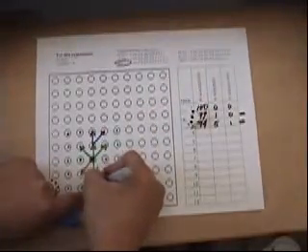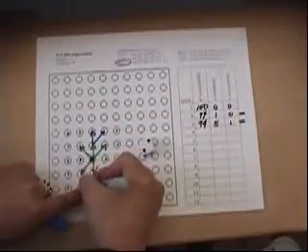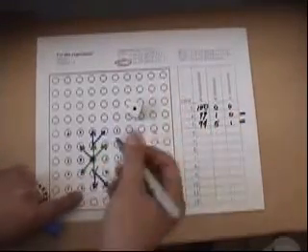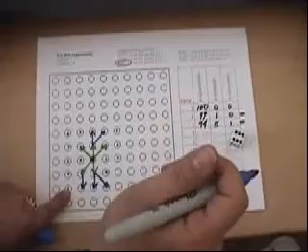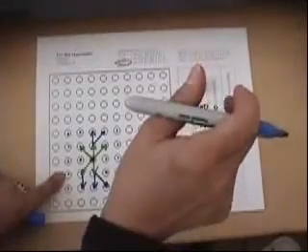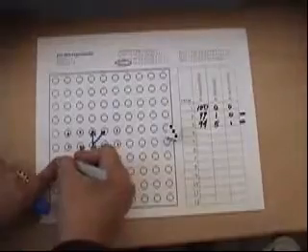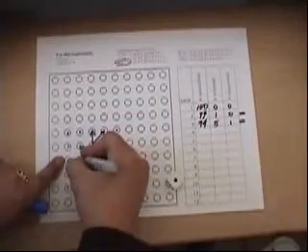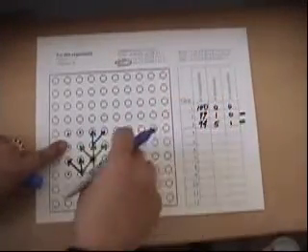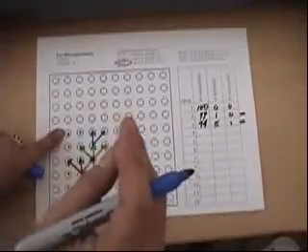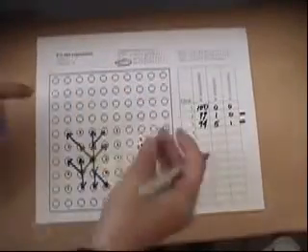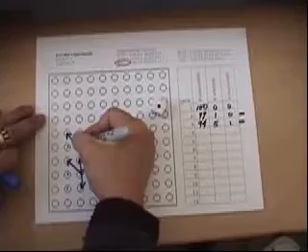That person got sick. That person got sick. That person got sick. That person didn't get sick. That person didn't get sick. That person got sick. And that person got sick. Nope. That person got sick. And that person got sick.